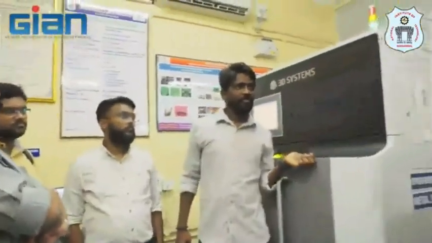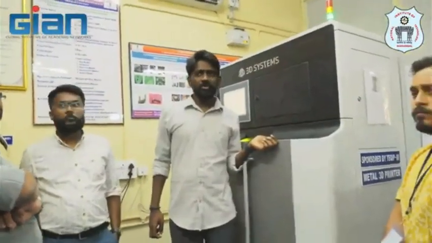So what are the base plate heating parameters that are available? Preheating parameters, build plate heating. Regarding the substrate, around 80 degrees centigrade is fine for us. Does this machine have a provision for this? No, we are not preheating.